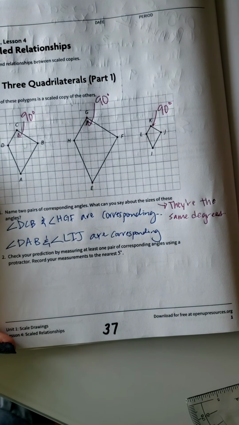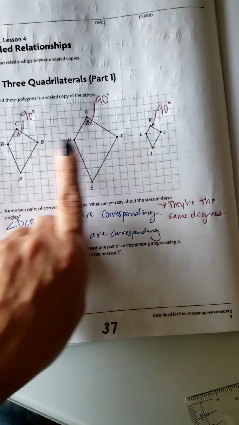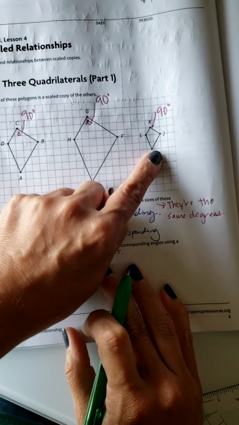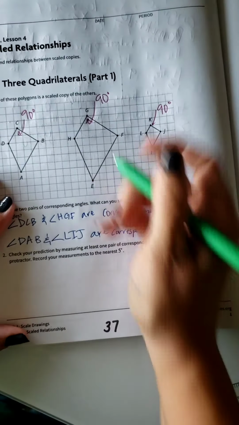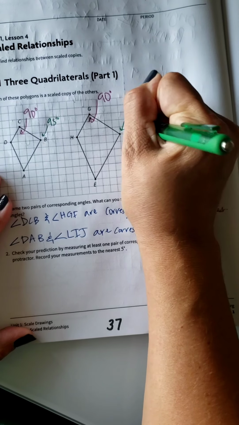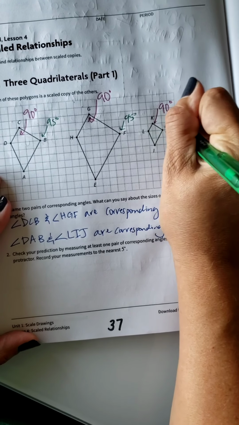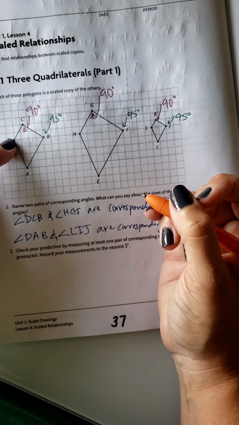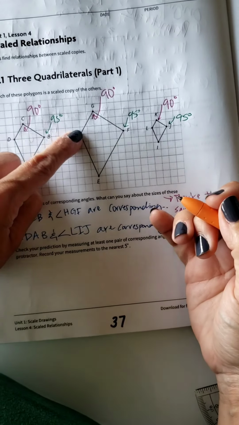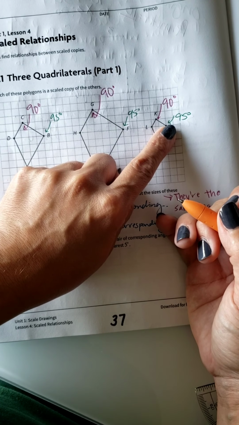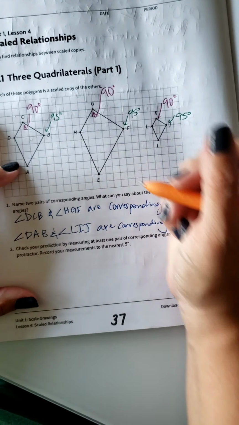If you had a protractor, these ones, the J and the F and the B, this angle right here is 95 degrees, 95 degrees, 95 degrees. The DAB and this one, the HEF and the LIJ, those 3 are 125 degrees.